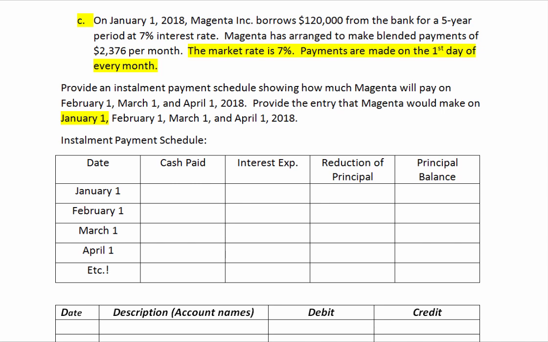So on January 1st, 2018, Magenta Inc. borrows $120,000 from the bank for a 5-year period at 7% interest. So we got the 7% interest. Market rate is 7, so it's on par. Magenta has arranged to make blended payments of $2,376 per month. Payments are made on the first day of every month. Provide the installment payment schedule, and then do the entries. So let's move up. Remember, our payments now are going to be set in stone. I will never pay more than $2,376.